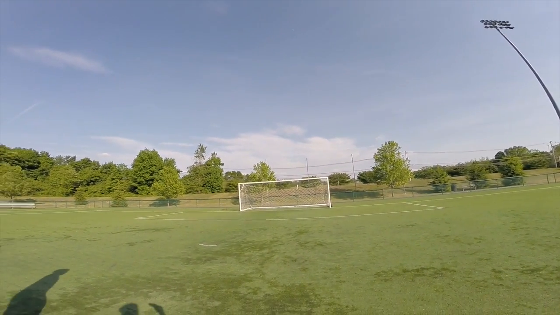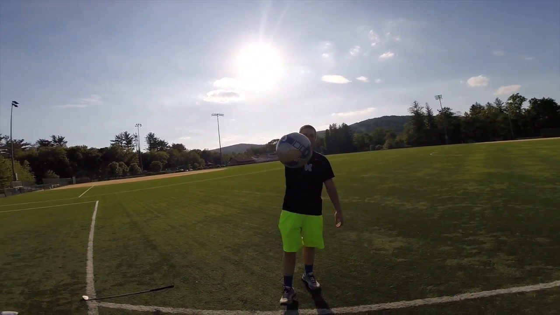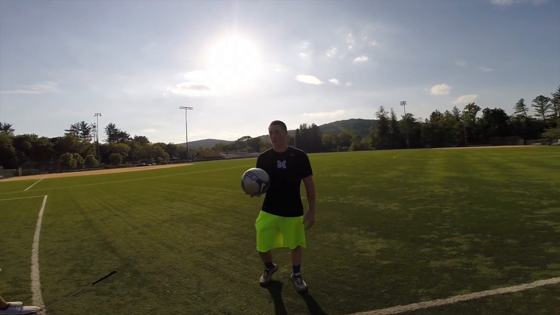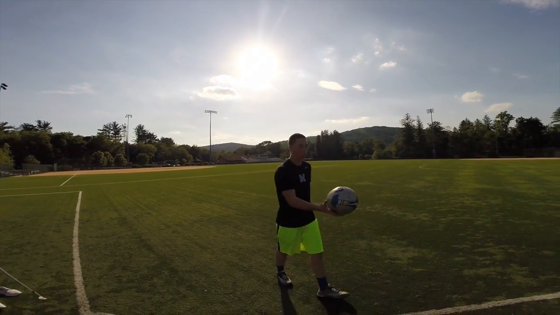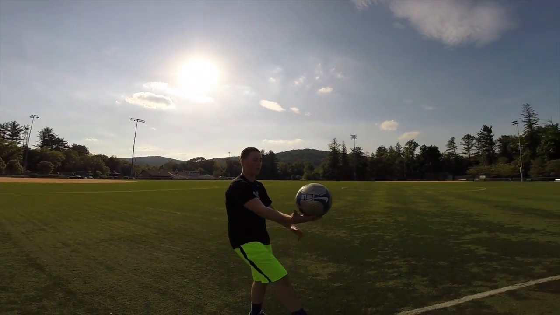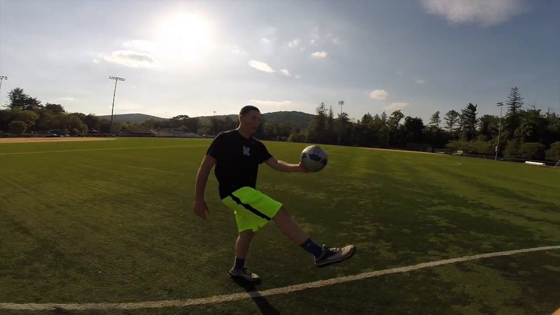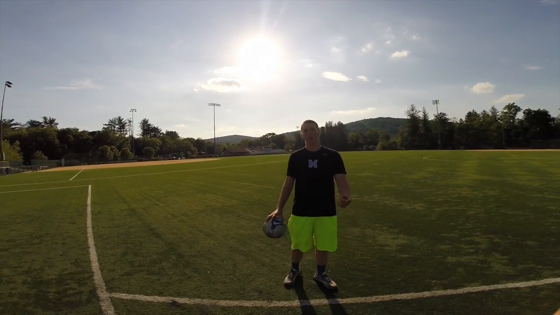Senior first team All-State, Joe, is going to show us how he punts the soccer ball. Alright, so now when you punt the soccer ball, you get a higher trajectory once I release it and kick it with my foot. Also, because the angle of my foot is going up to the ball, it's going to be in the air for a longer time.